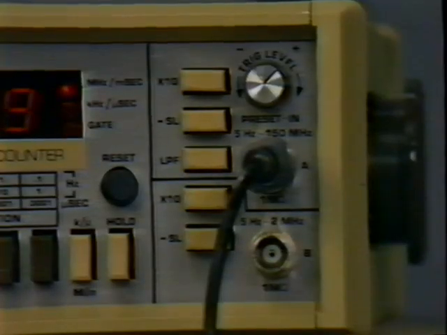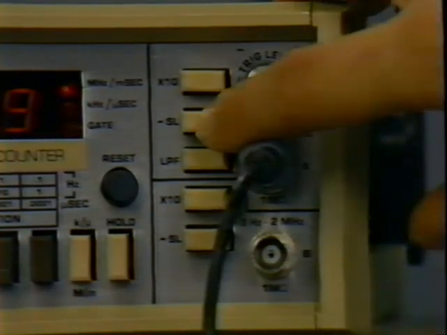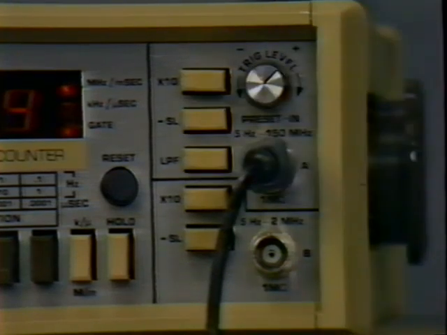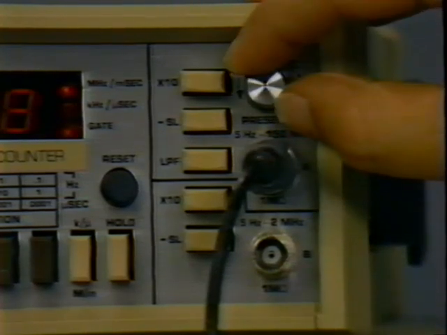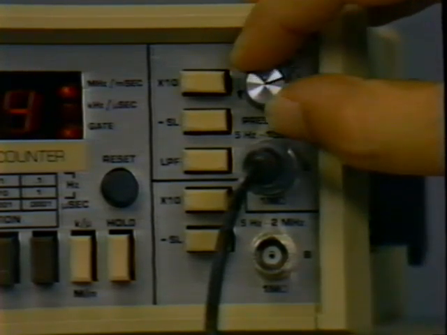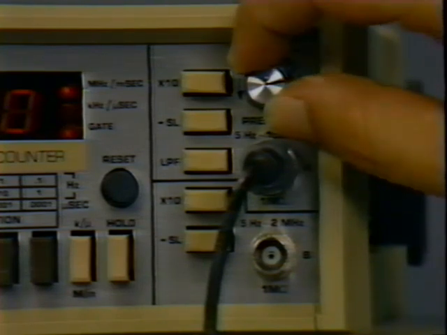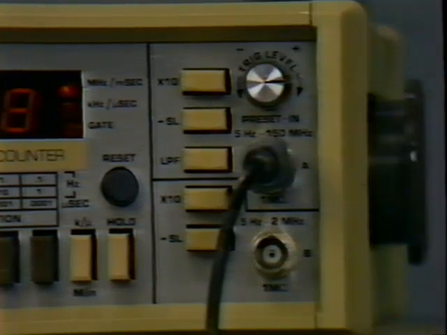The frequency counter's input channels each have input controls. The positive-negative slope button selects which edge of the input signal to trigger on. Channel A also has a trigger level adjustment. As on an oscilloscope, this controls the point on the signal edge at which the unit triggers. On this counter, pull the knob out to enable variable trigger.